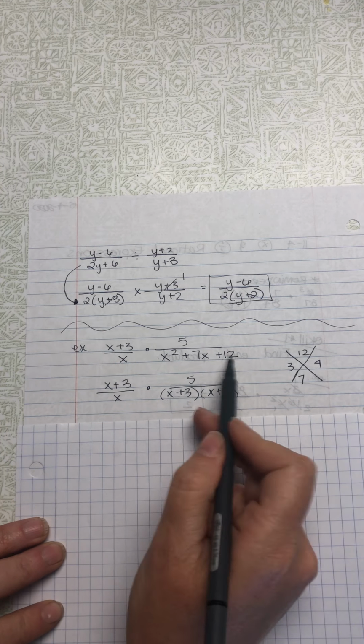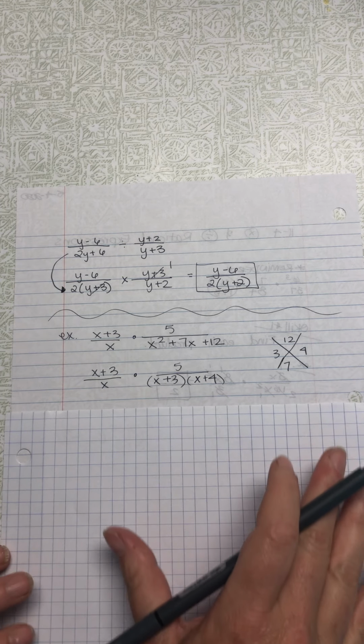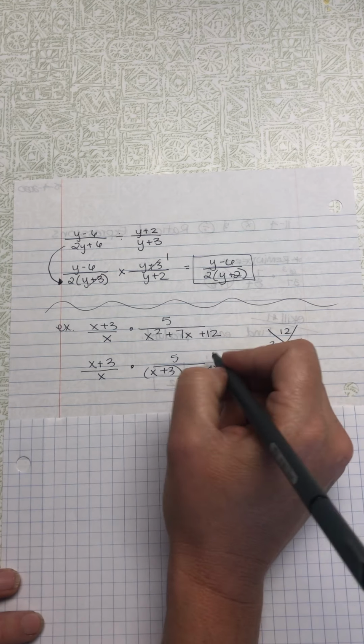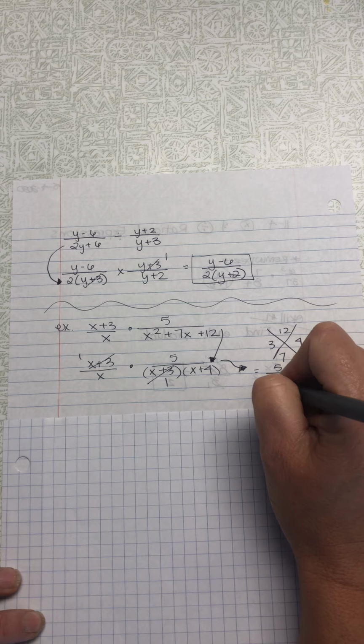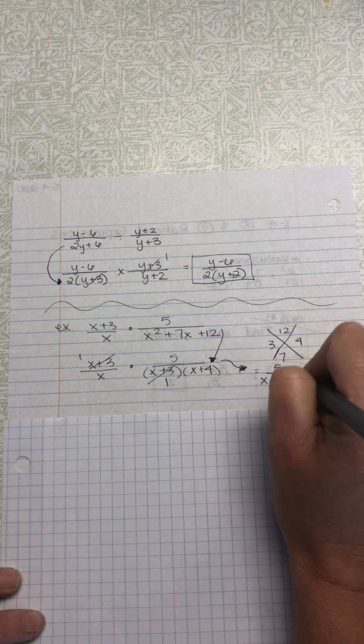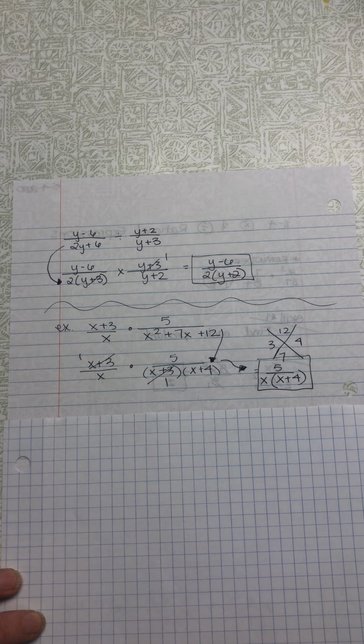And now that I've simplified or factored that trinomial, now I can cancel. So I get 3, x plus 3, x plus 3, those reduce into 1, and then I'm left with five on the top, and then on the bottom I have x times x plus 4, which can't be further simplified.